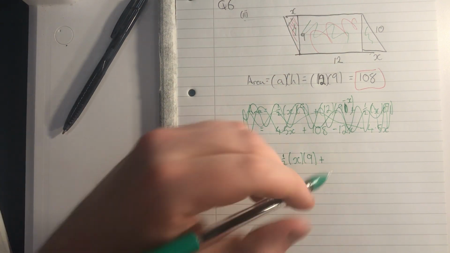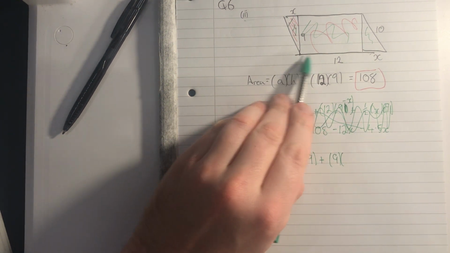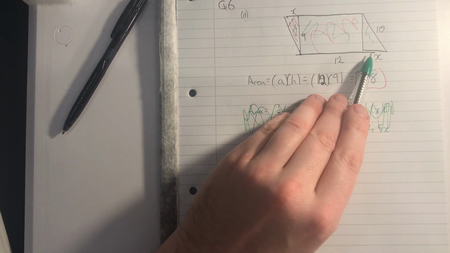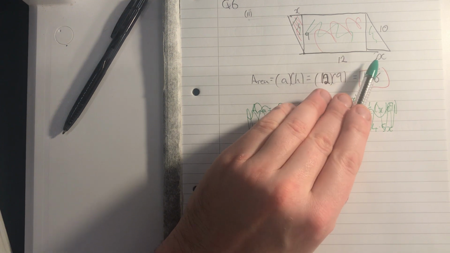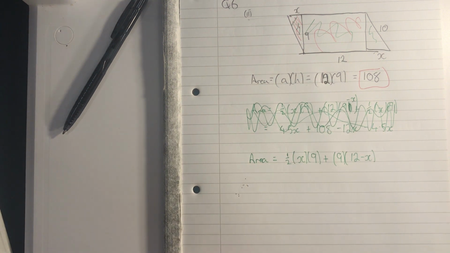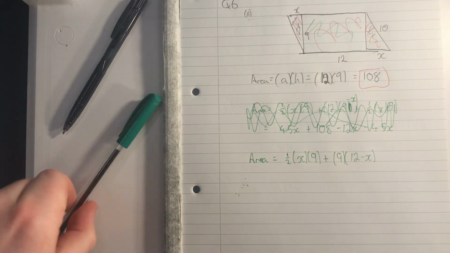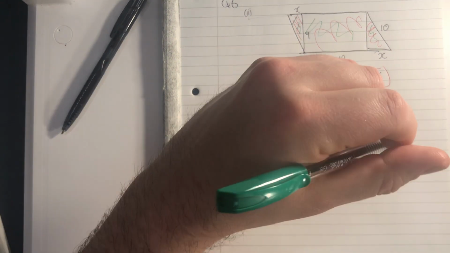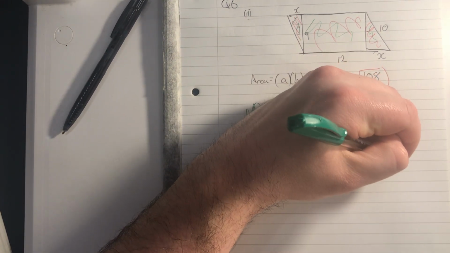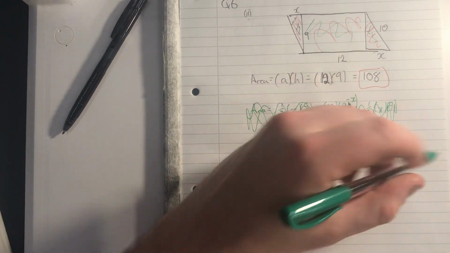Now, it's definitely 9 high, but its base isn't 12, because that 12 includes this x. So its base is only 12 minus x. Okay, and then the area of this triangle over here is equal to 1/2 by x, so 1/2 the base by the perpendicular height, which is 9.